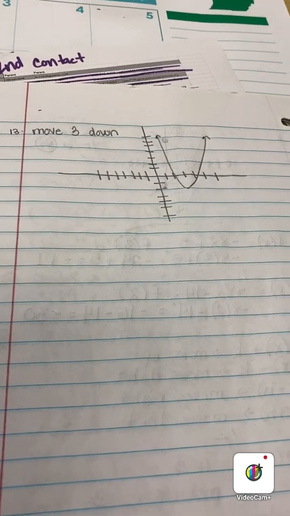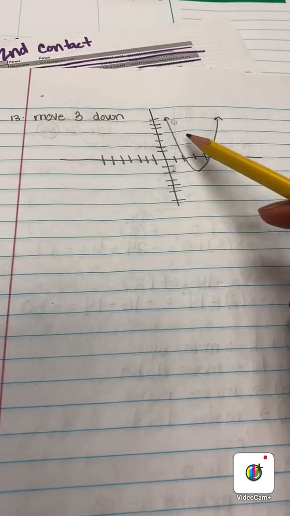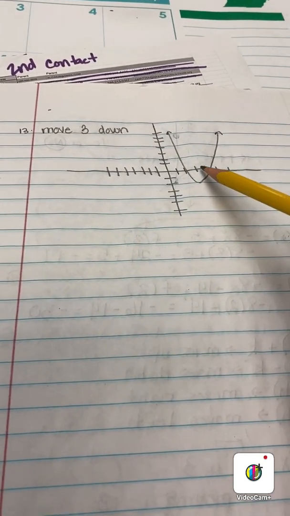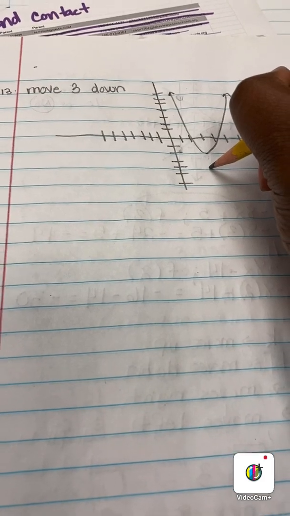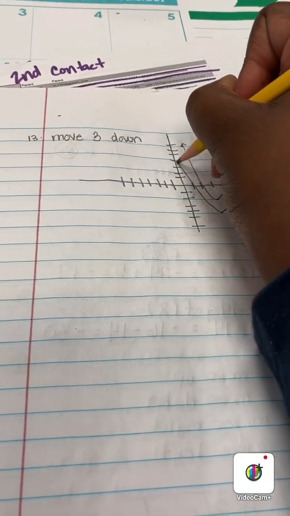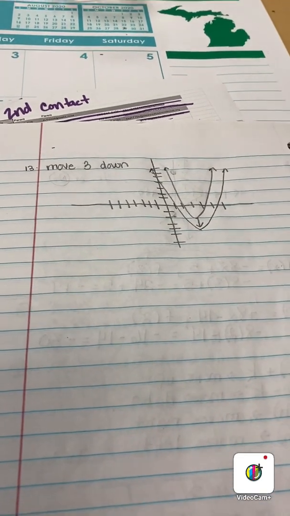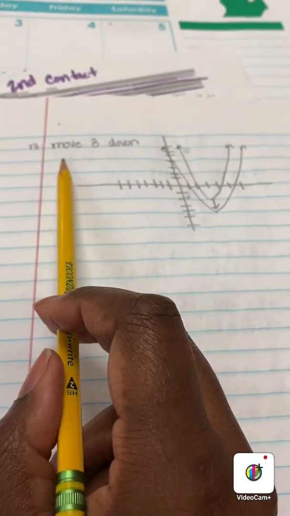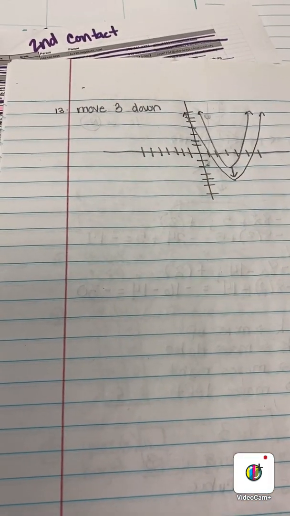Okay, for number 13, they want us to translate this graph by moving it 3 units down. So I'm going to look at my original graph and see where it is. And this one is simple. I'm literally just moving it 3 units down. So 1, 2, 3. And here is my new graph. The shape did not change. We just moved it down 3 spaces. So you'll have to read the question to make sure which direction you are supposed to move this graph in. And that's our second transformation.